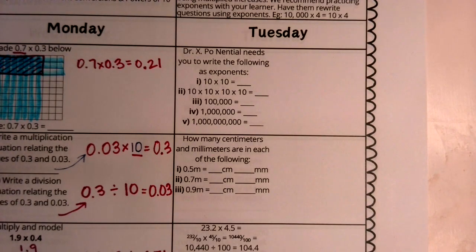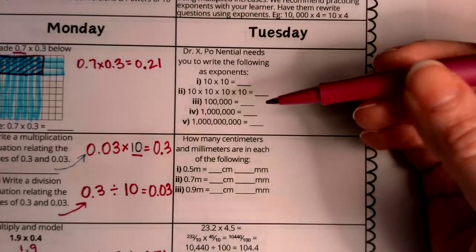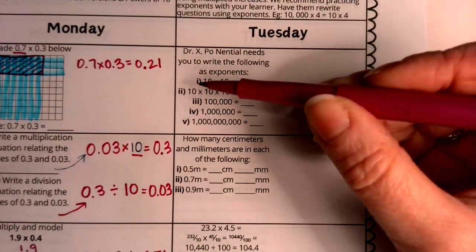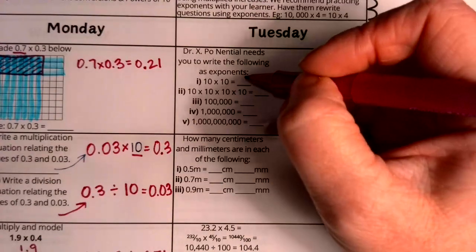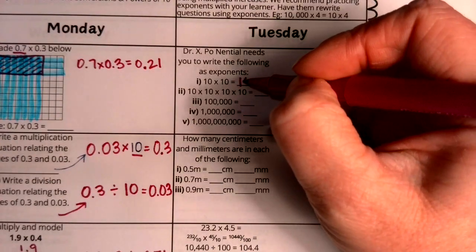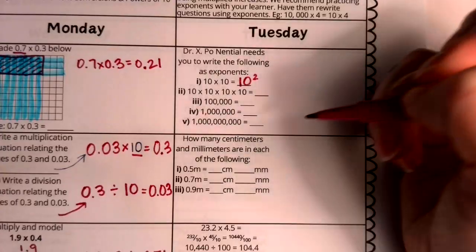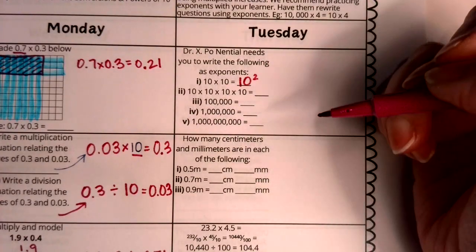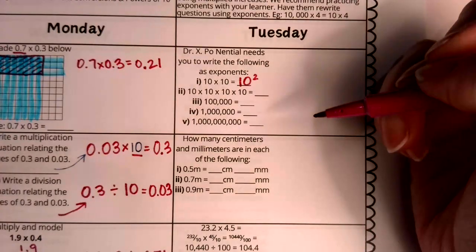So we know, boys and girls, that exponents are those tiny numbers that boss the bigger number, the base. And it tells the base how many times to multiply itself together. So here we see 10 is going to be our base, and 10 is multiplying itself together two times. So we know that this really equals 10 to the power of 2. See that tiny bossy number that bosses the 10 to multiply itself together two times.